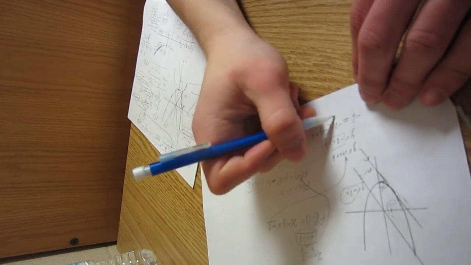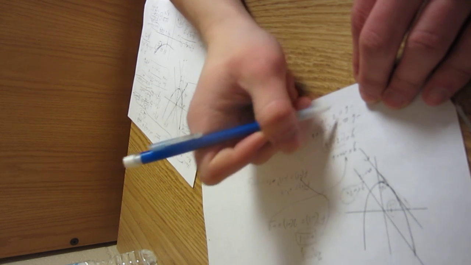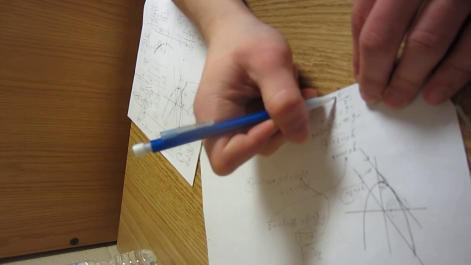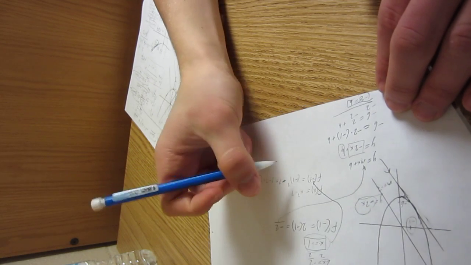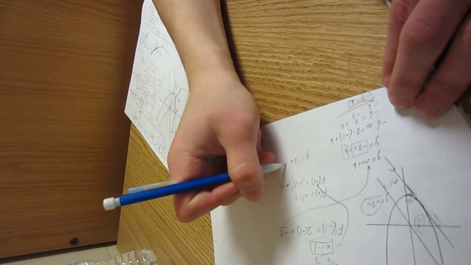So 2 is -6 plus b. We subtract 2 from both sides and come out with -8 equals b. Just like that. And so we have y equals -2x minus 8.